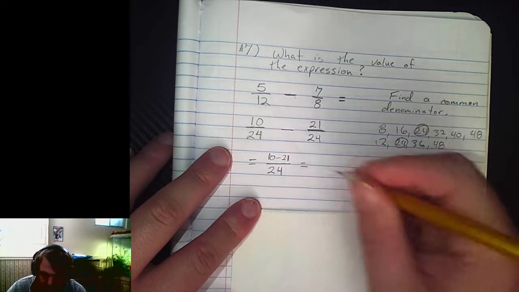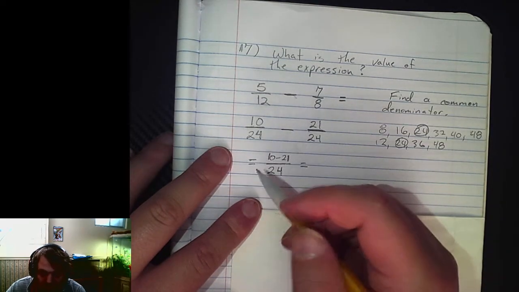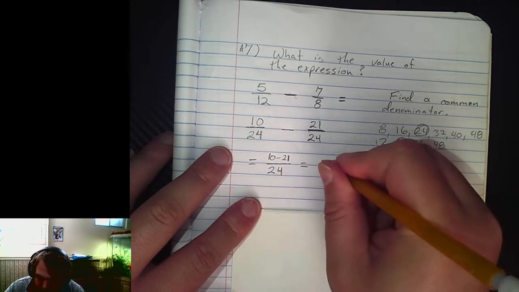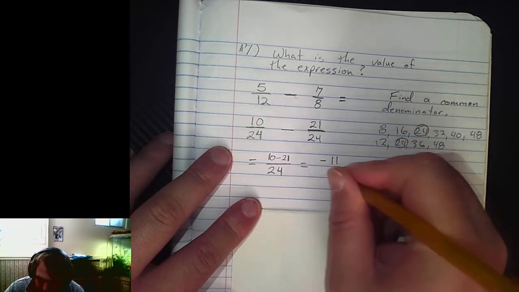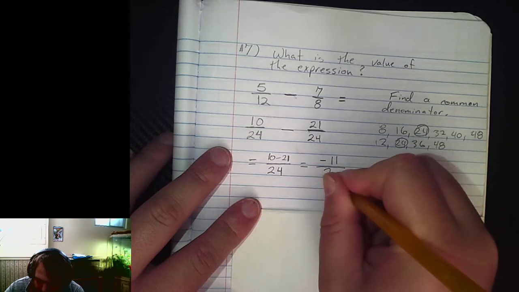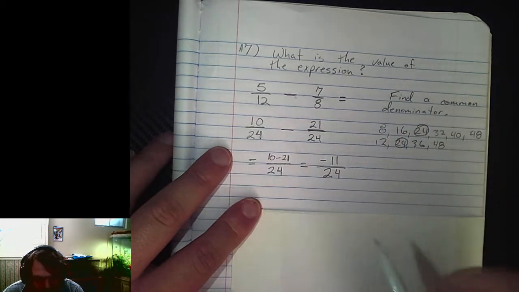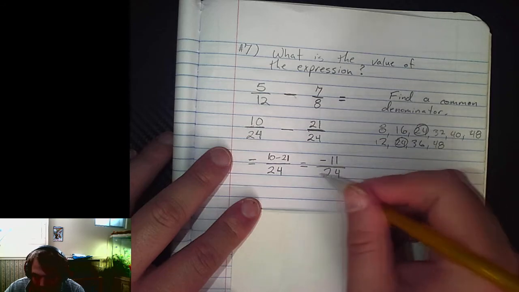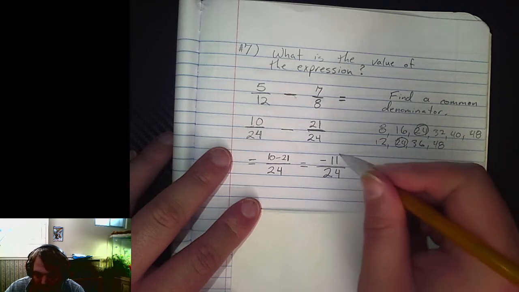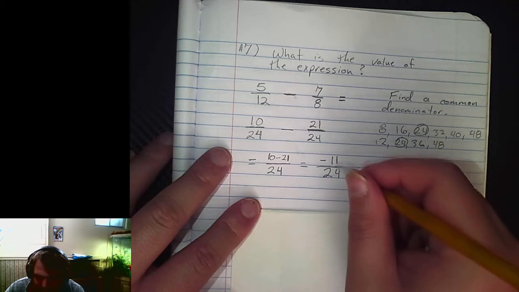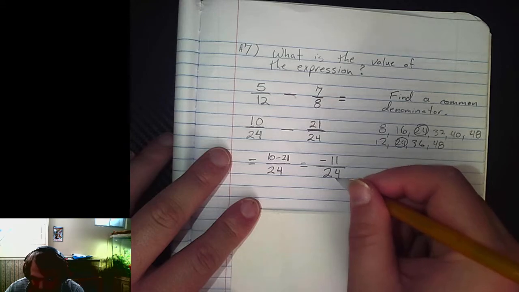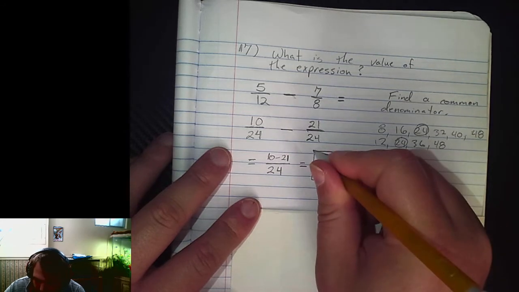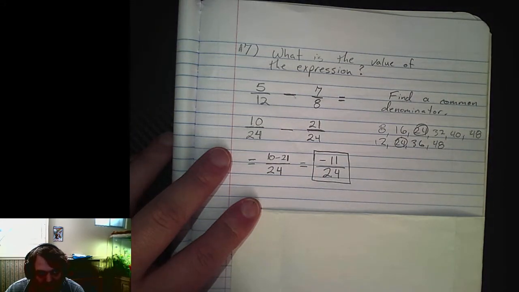And then we just do how we do addition and subtraction of integers. So 10 minus 21 is going to be negative 11. If you need to think about that on a number line and draw that out, you can. Before we say this is our final answer, we want to make sure that 11 or factors of 11 don't go into 24. We know 11 is a prime, and 11 is not part of 24, so we can't reduce it anymore. So we know this is our reduced form. So that is the value of that expression.